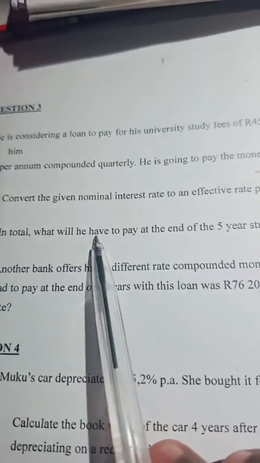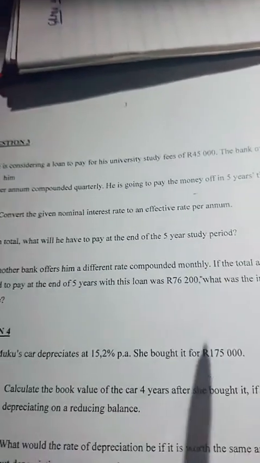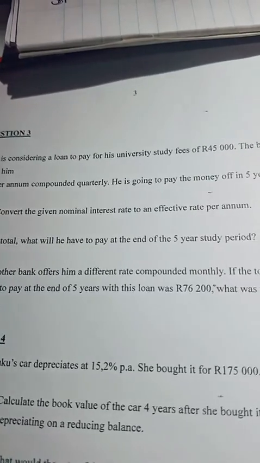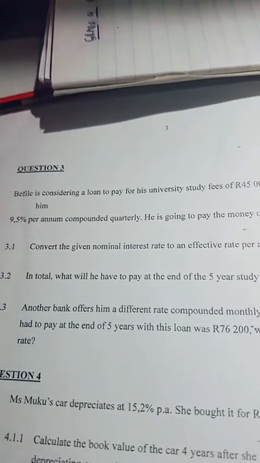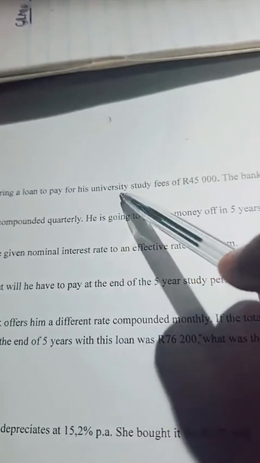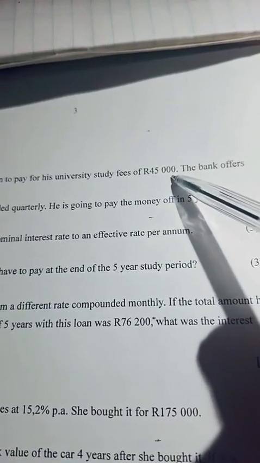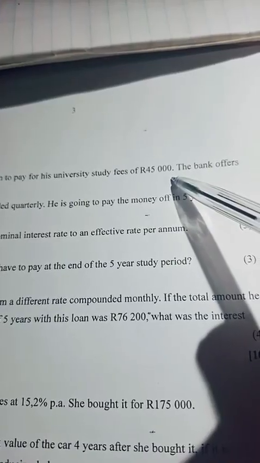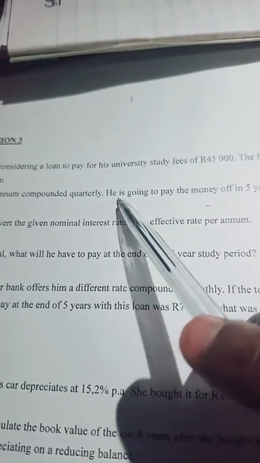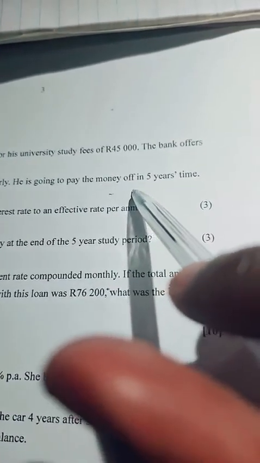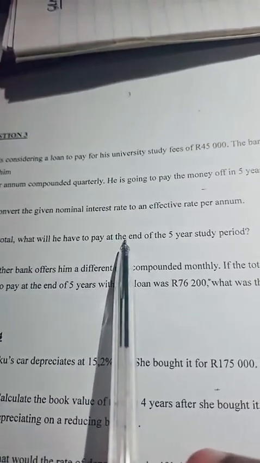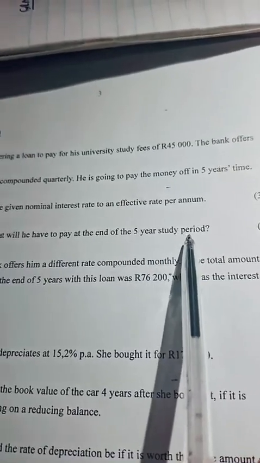Okay, in total, what will he have to pay at the end of the 5-year period? Remember, you were told that Perfile is considering a loan of 45,000 to pay for his university studies. The bank offers him 9.5% per annum compounded quarterly. He's going to pay the money off in 5 years' time. Now we are being asked in total, what will he have to pay at the end of the 5-year period?